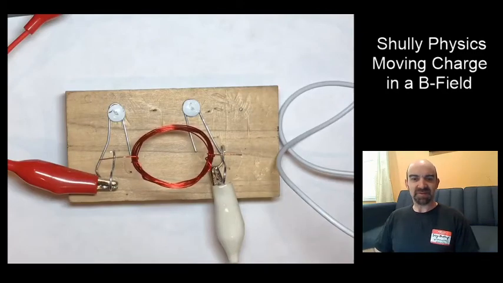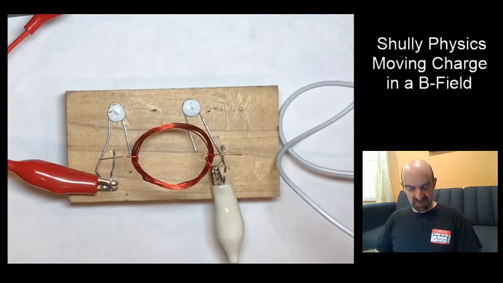Hi, this is Shelley Physics, episode on moving charge in a magnetic field. Yes, B stands for magnetic field.